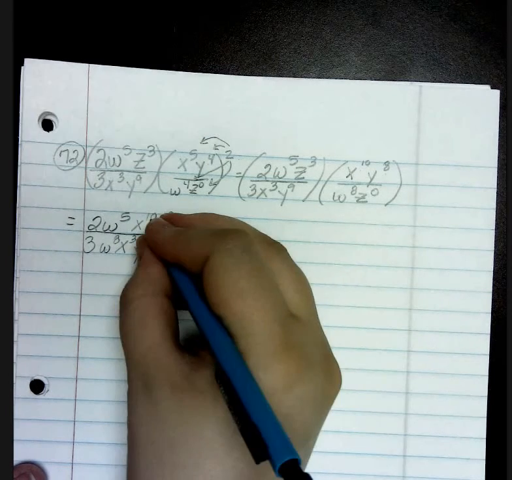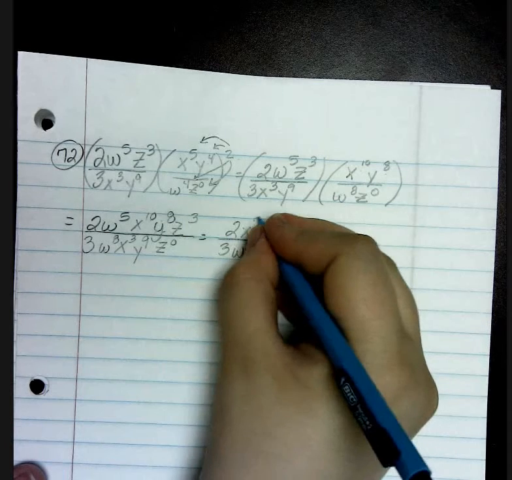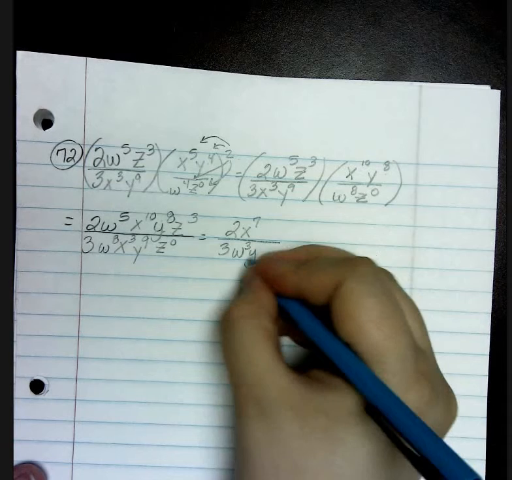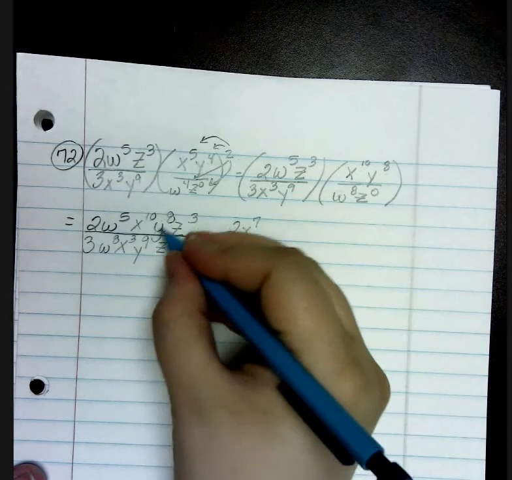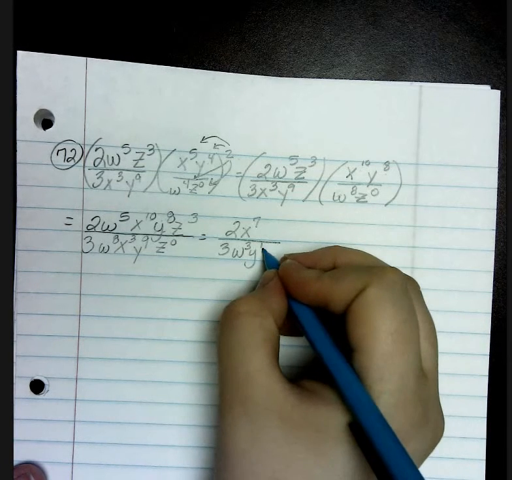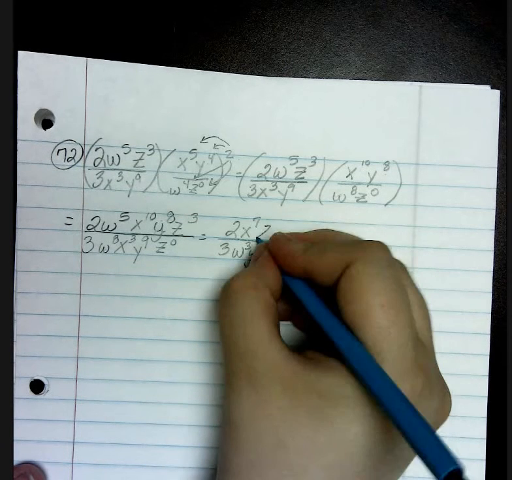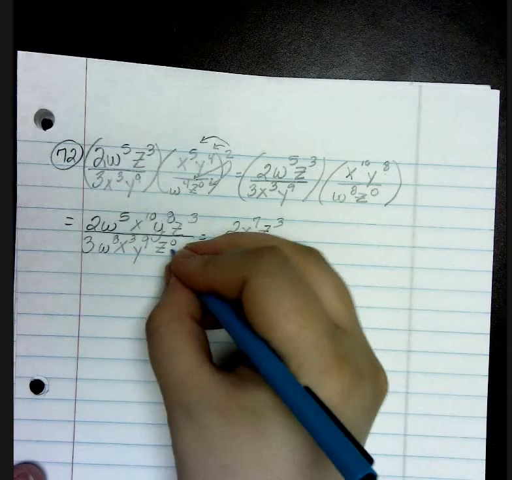10 minus 3 is 7, and the x to the 7 goes on top because 10 is bigger than 3. Y to the 1 on bottom because 9 minus 8 is 1, and 9's bigger, so it's going to go where the 9 was, which is in the denominator. And then z to the third on top because 3 minus 0 is 3.